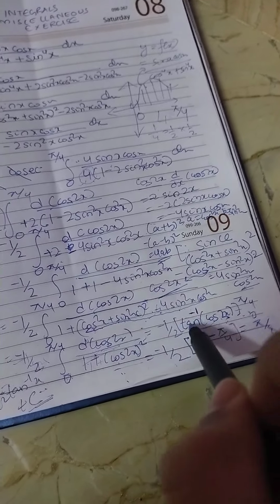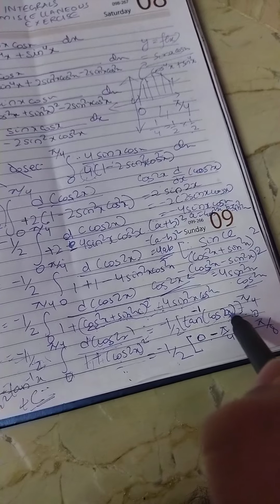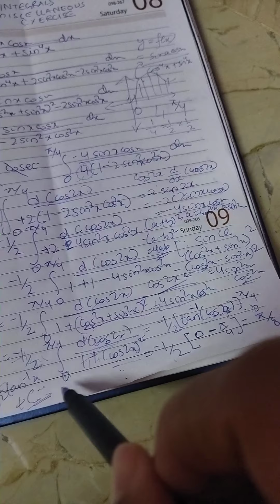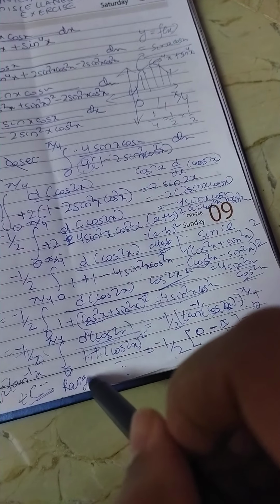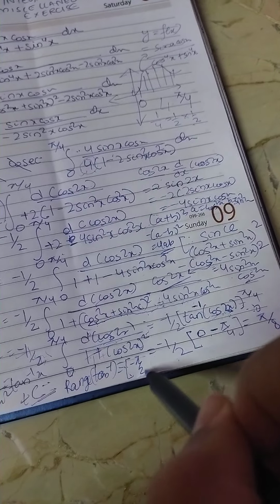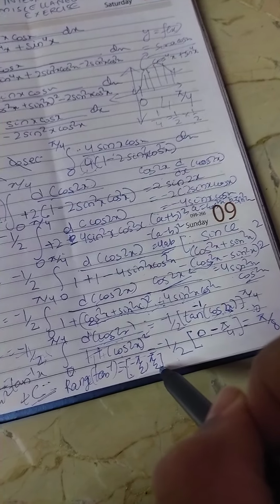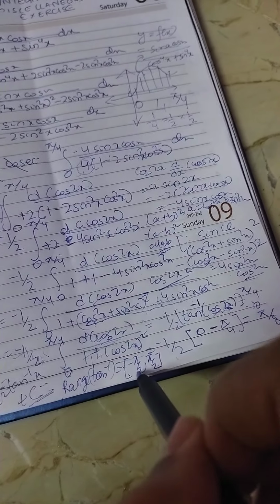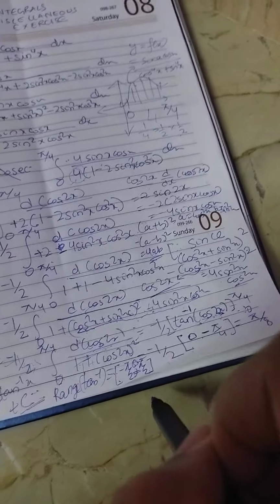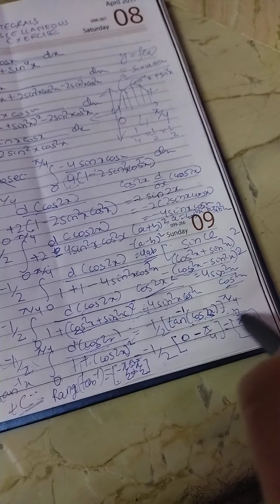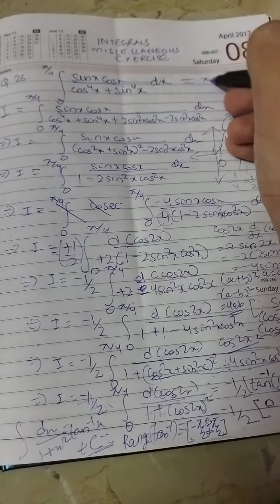Cos pi by 2 is 0, tan inverse 0 is 0. If I substitute 0 here, it will give me tan inverse cos 0, meaning tan inverse 1. And since the range of the tan inverse function is minus pi by 2 to pi by 2, tan inverse 1's principal value is pi by 4, tan inverse 0's principal value is 0. Understood? So minus half into 0 minus pi by 4, which gives me pi by 8. So hence the value of this definite integral is pi by 8.